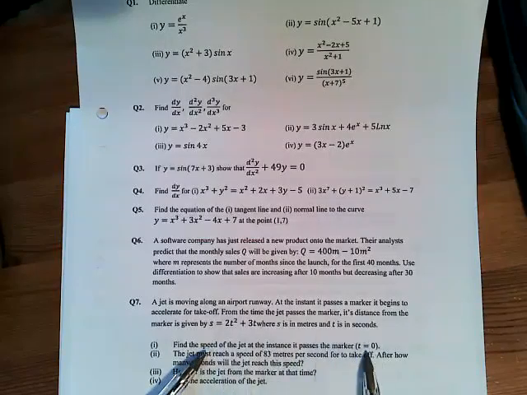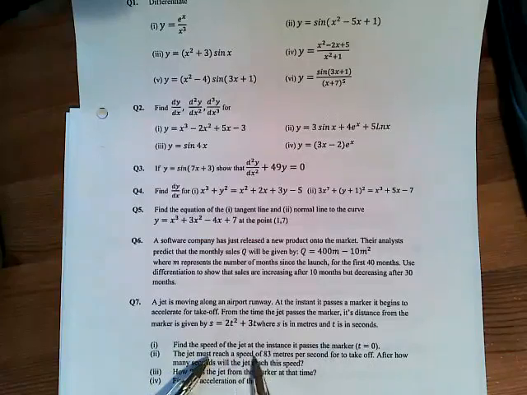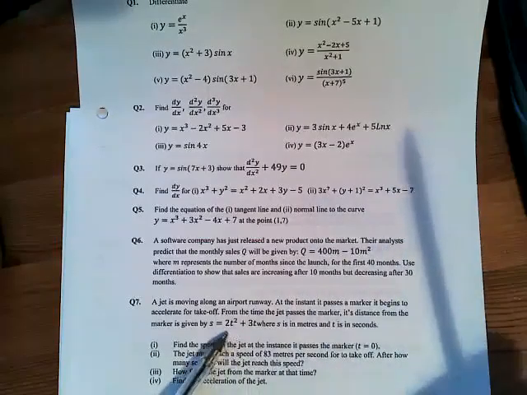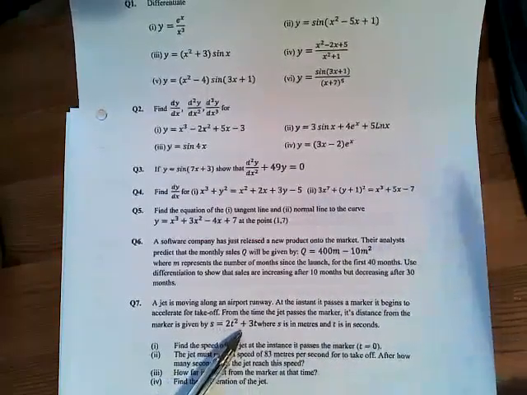So you find ds/dt, sub in t equals naught. Then the jet must reach a speed of 83 meters per second for it to take off. After how many seconds will it reach the speed? How far is the jet from the marker at that time? And find the acceleration of the jet. Quite an easy question if you know what you're doing, because the function is simple enough.